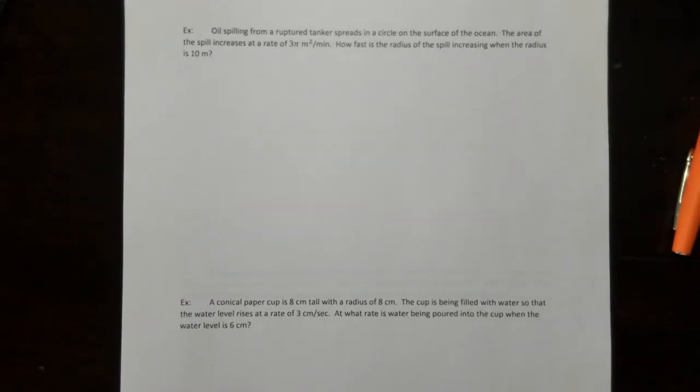Oil spilling from a ruptured tanker spreads in a circle on the surface of the ocean. The area of the spill increases at a rate of 3 pi meters squared per minute. How fast is the radius of the spill increasing when the radius is 10 meters? So here, the area is increasing at a constant rate, and the radius is then increasing at a differing rate.